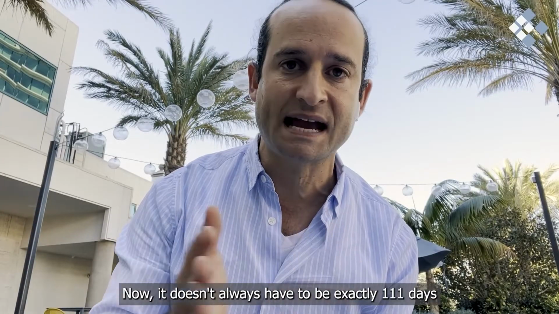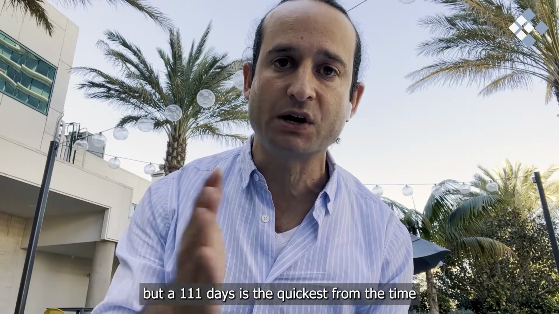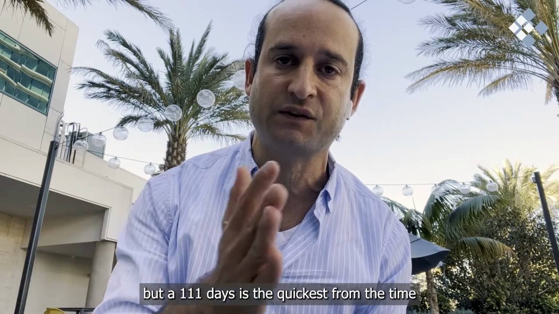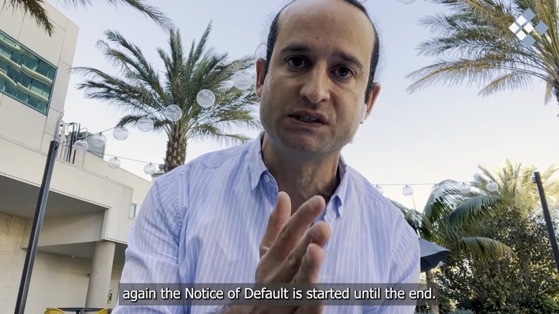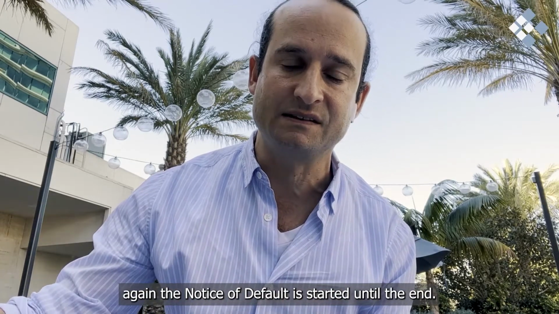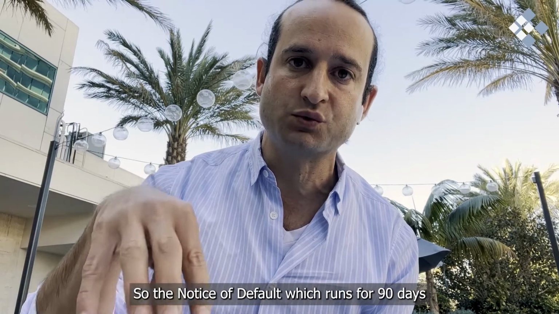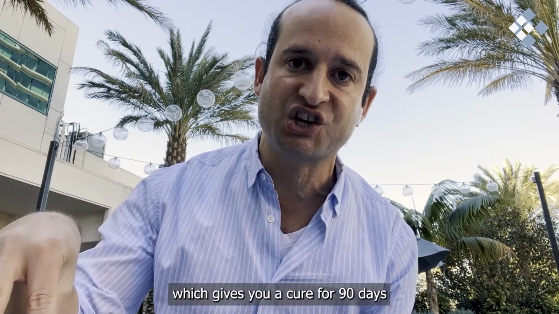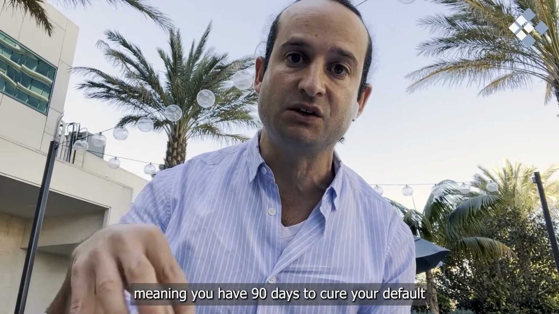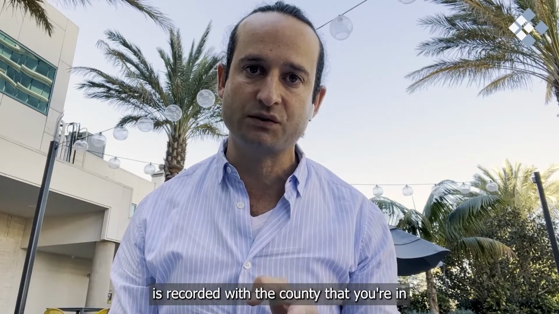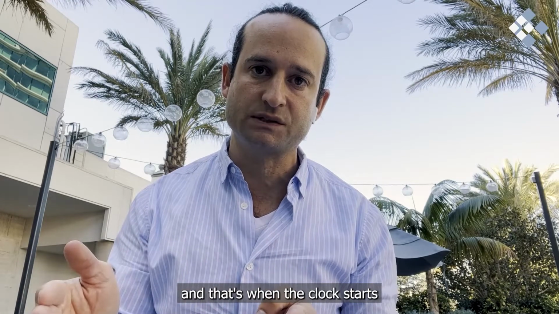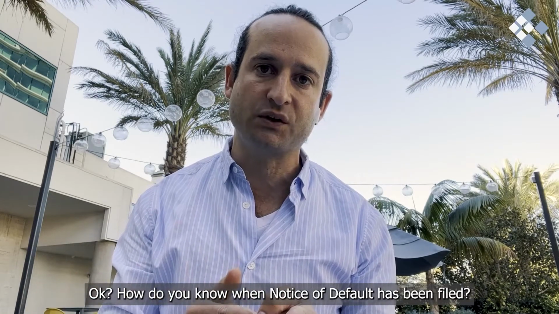Now, it doesn't always have to be exactly 111 days, but 111 days is the quickest from the time that the foreclosure document is started. Again, the notice of default is started into the end. So the notice of default, which runs for 90 days, meaning you have 90 days to cure your default, is recorded with the county that you're in, and that's when the clock starts, okay?